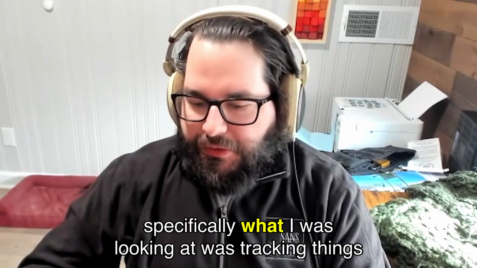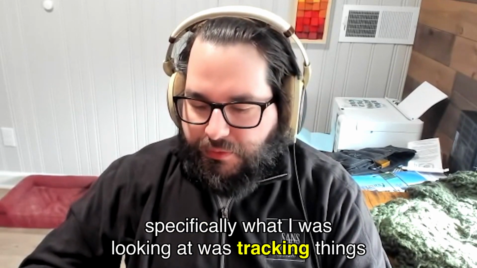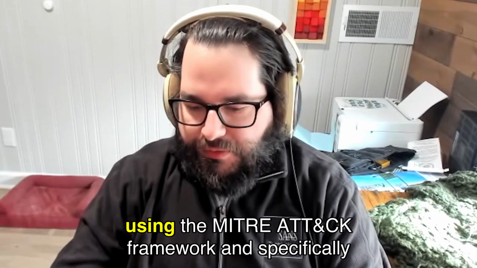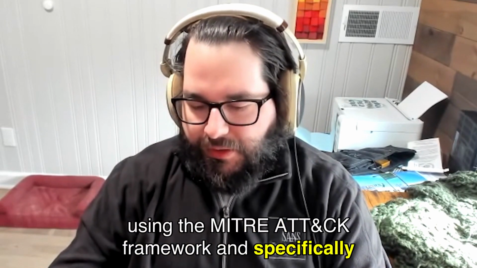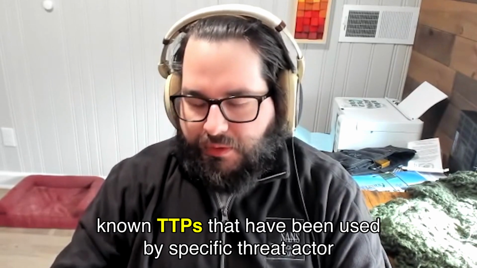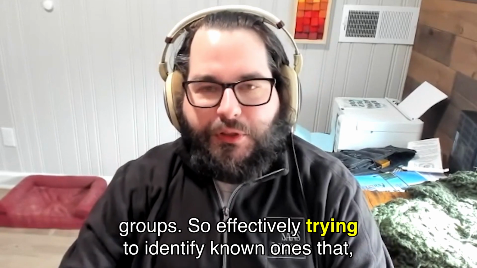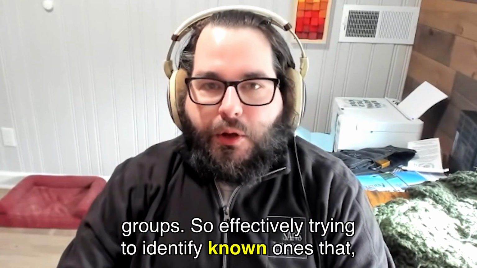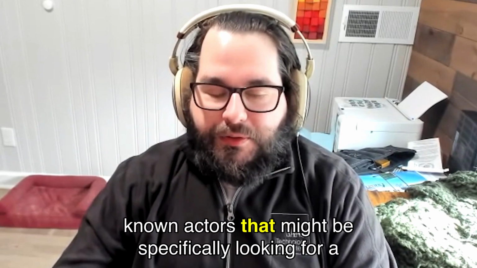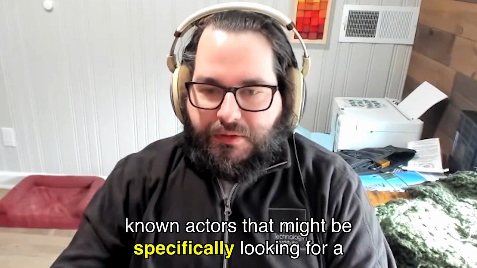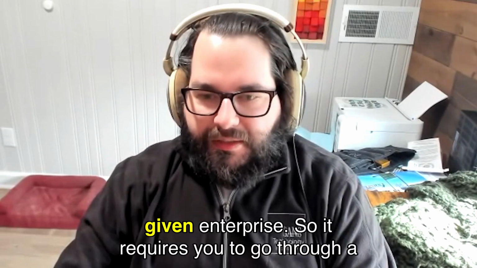However, specifically what I was looking at was tracking things using the MITRE ATT&CK framework and specifically known TTPs that have been used by specific threat actor groups. So effectively trying to identify known actors that might be specifically looking for a given enterprise.